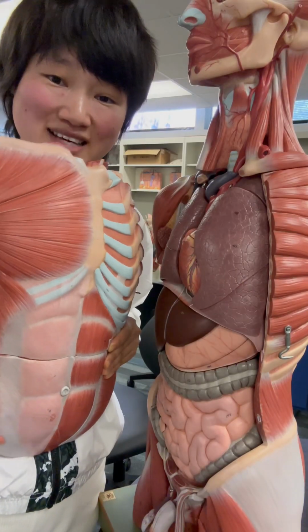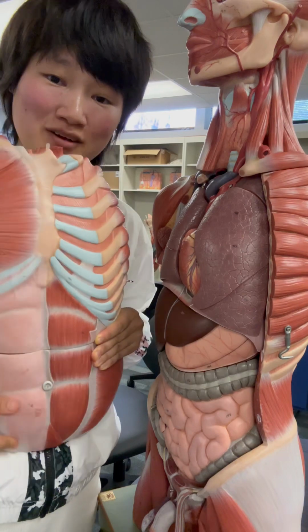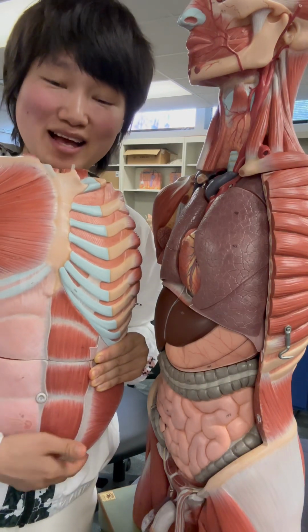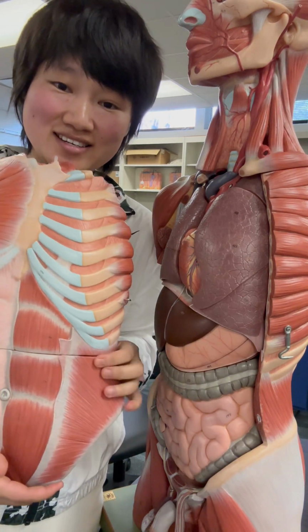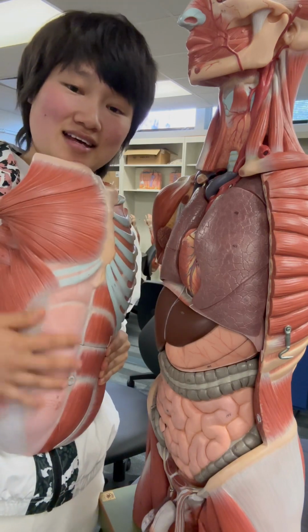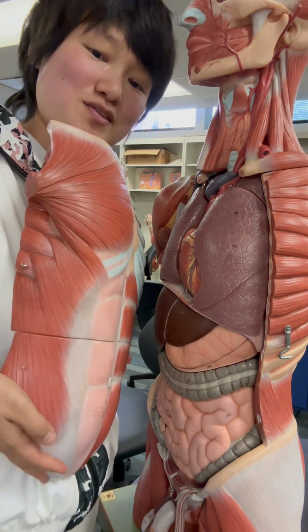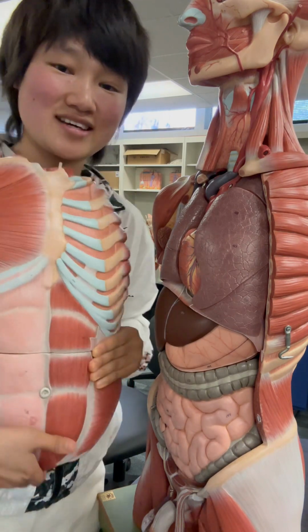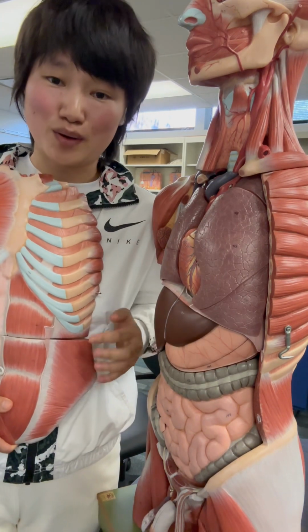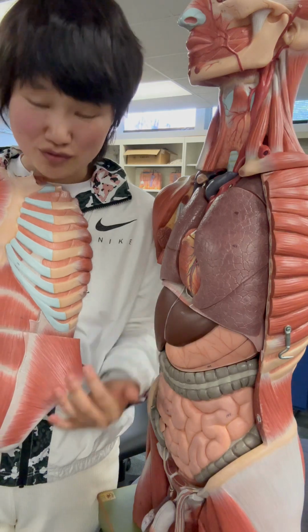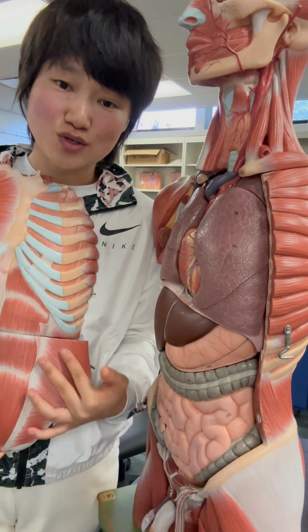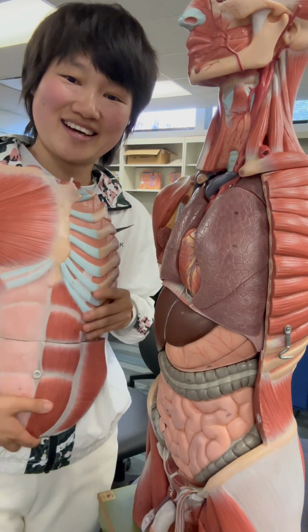And at the abdominal wall, we have rectus abdominis. And on this side, that's your superficial level. Muscle fibers going this way, that's your external obliques. And then this is the deeper layer. The muscle fibers going upward, that's your internal obliques.